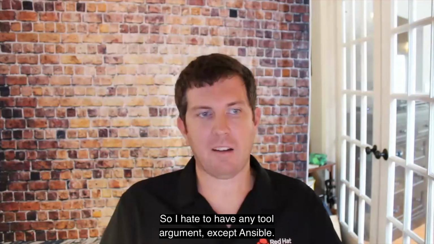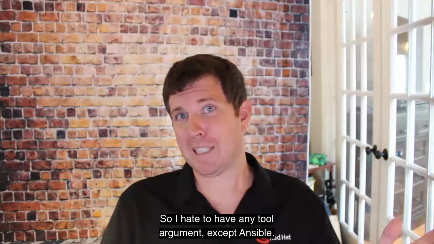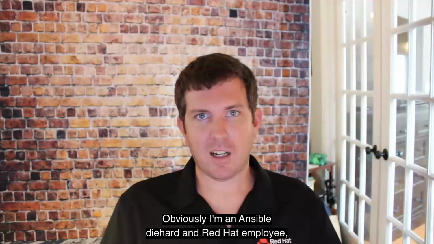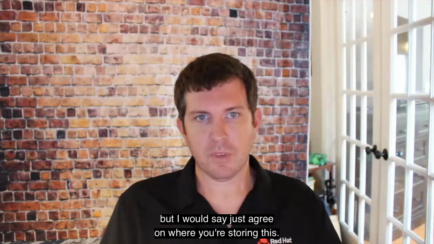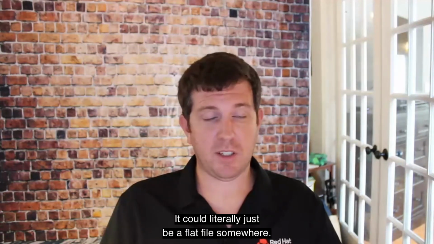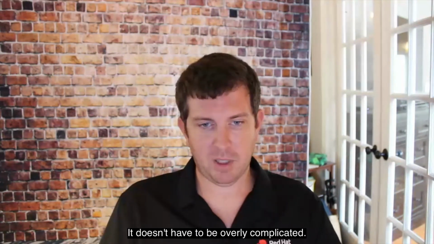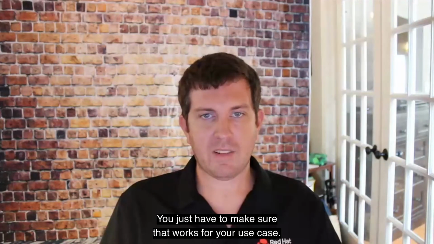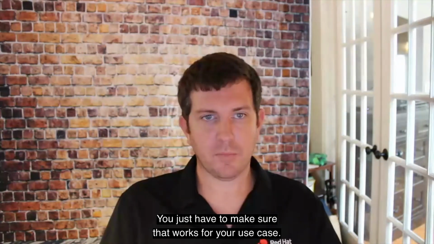So I hate to have any tool argument except Ansible. Obviously, I'm an Ansible diehard and a Red Hat employee, but I would say just agree on where you're storing this. It could literally just be a flat file somewhere. It doesn't have to be overly complicated. You just have to make sure that it works for your use case.